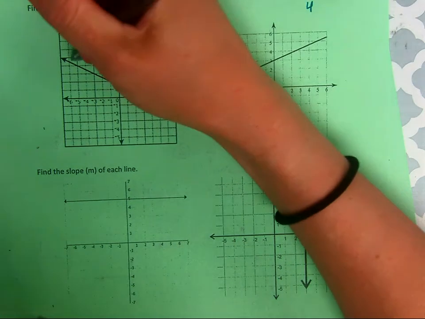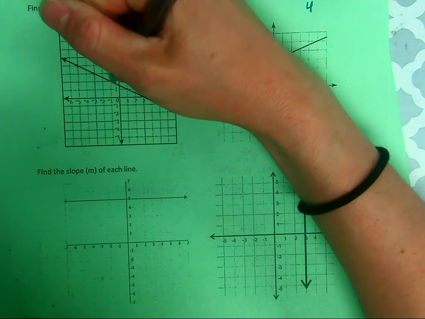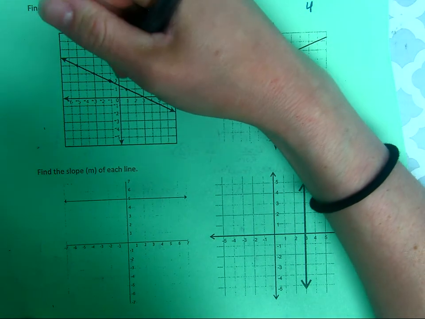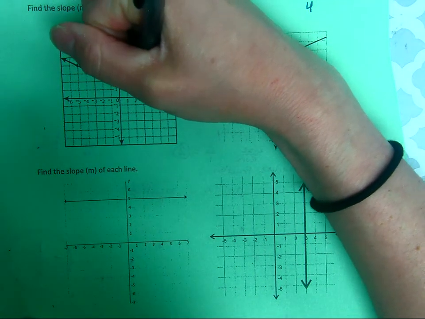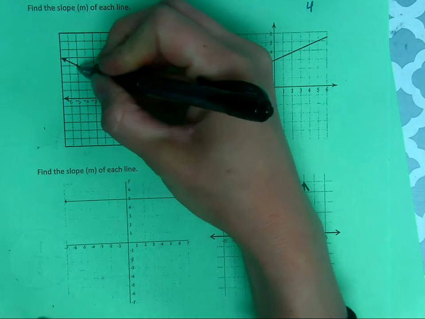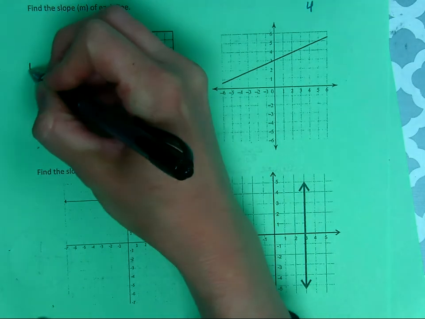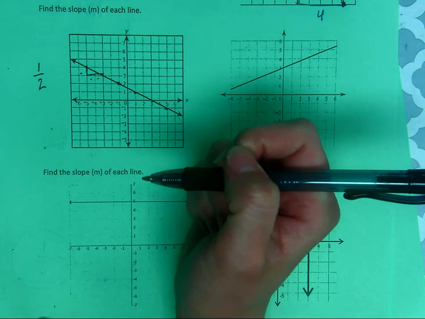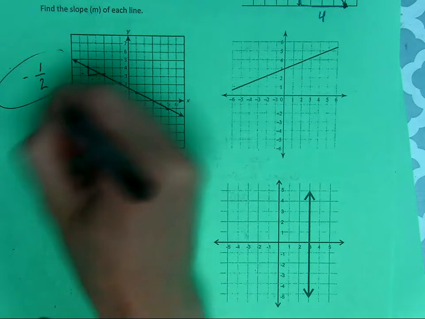All right, so checking to see where you're at. Lots of pretty points on this graph here that just keeps going. All right, so if I make my triangle here, my rise is 1, my run is 2, and it is negative.